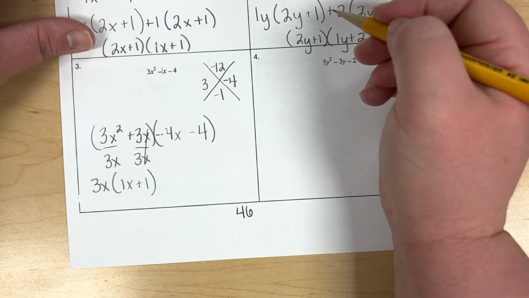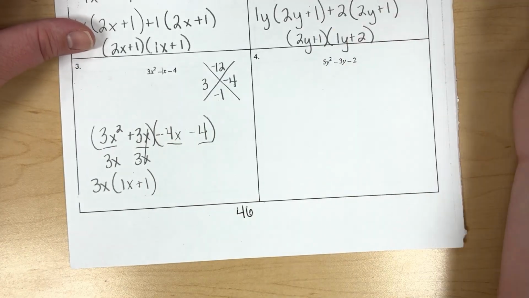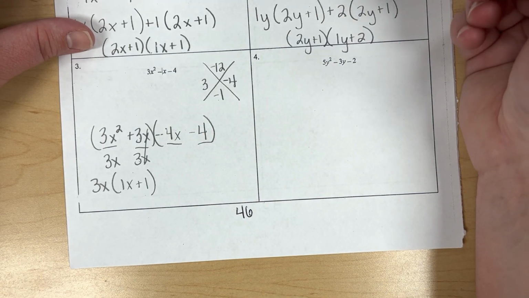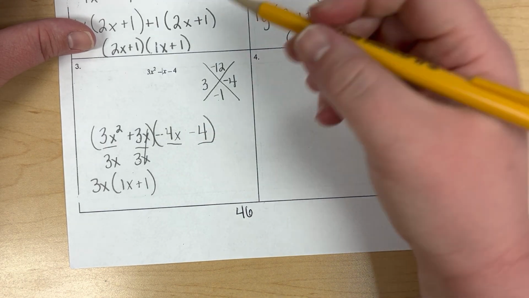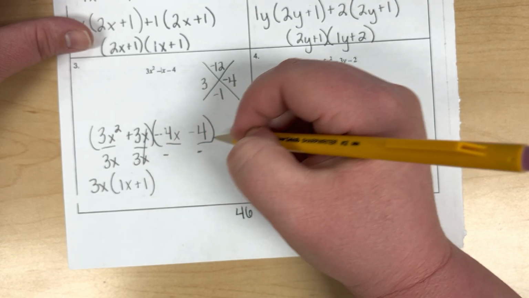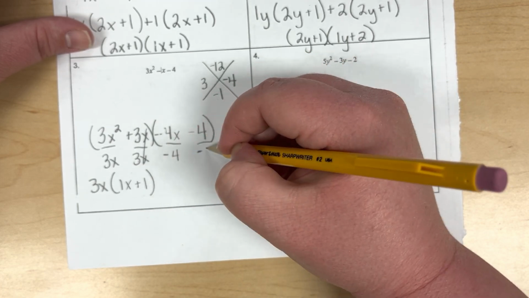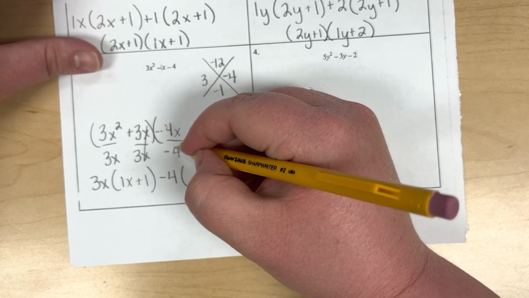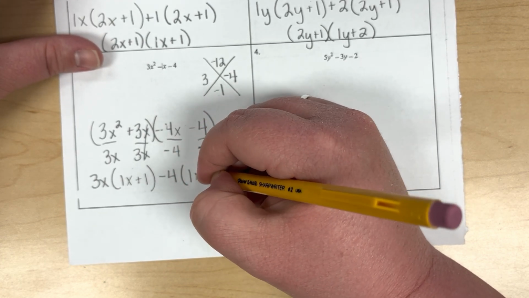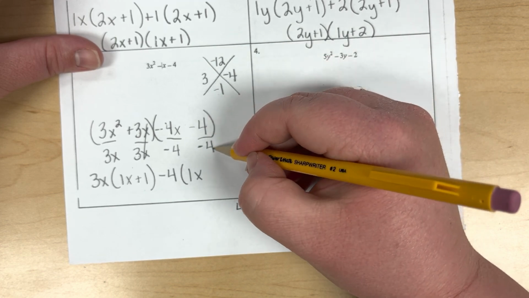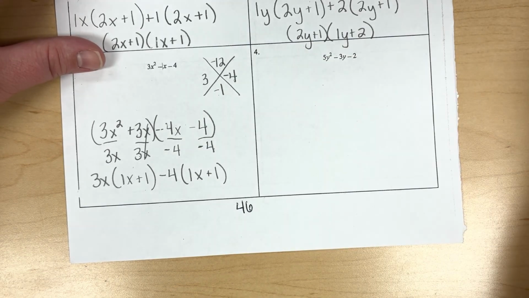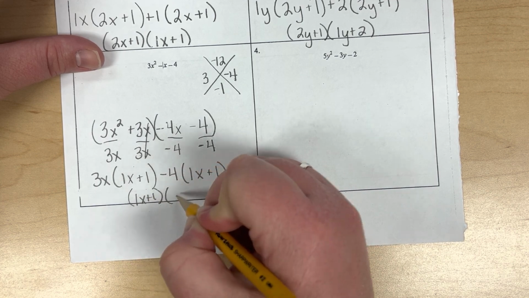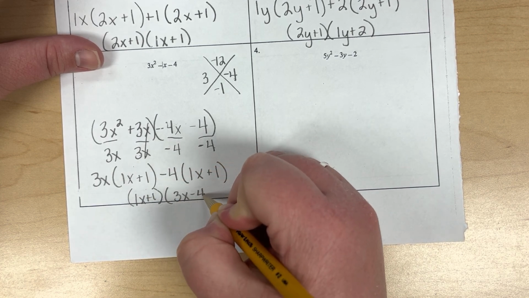The x's cancel. Now remember, when the leading coefficient in the first spot in the parentheses is negative, your GCF must also be negative. And the GCF of 4 and 4 is 4. So I'm going to bring down a -4, and I'm going to get -4 divided by -4, which is 1x, and then -4 divided by -4 is a positive 1. My parentheses match, so I'm going to get 1x plus 1 times 3x minus 4.